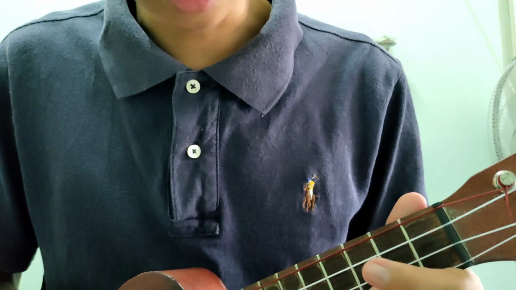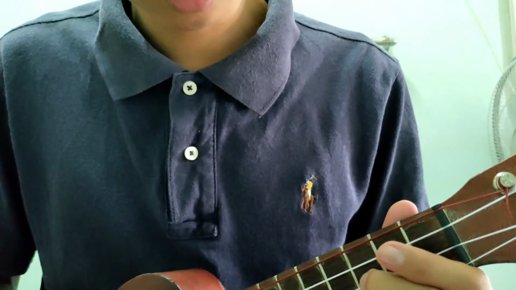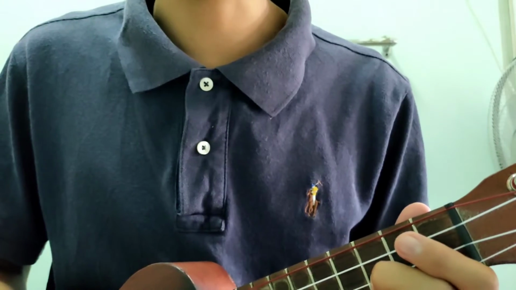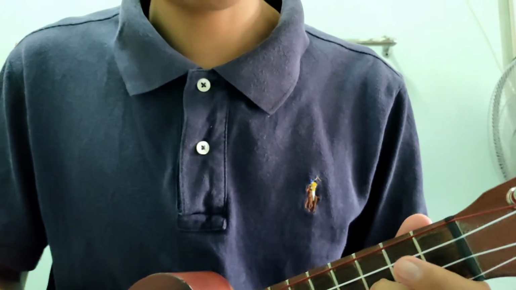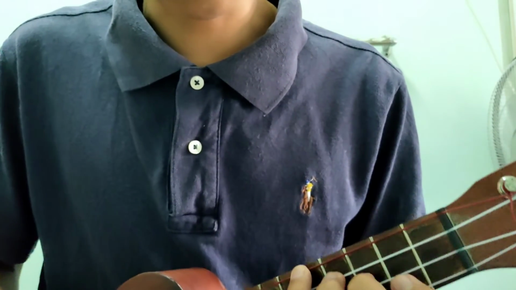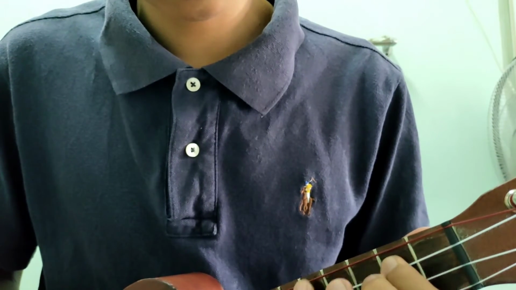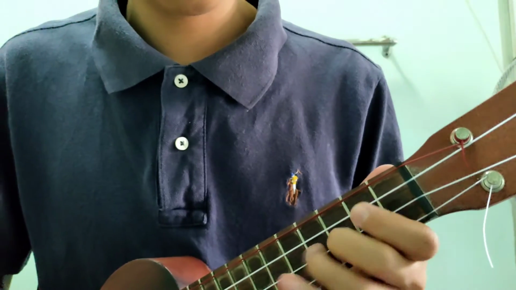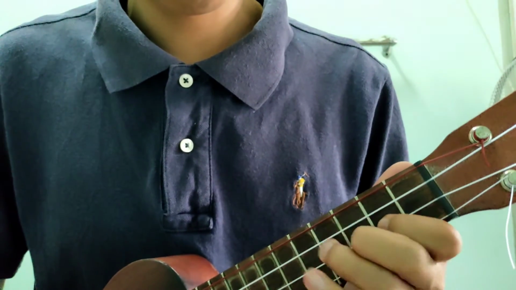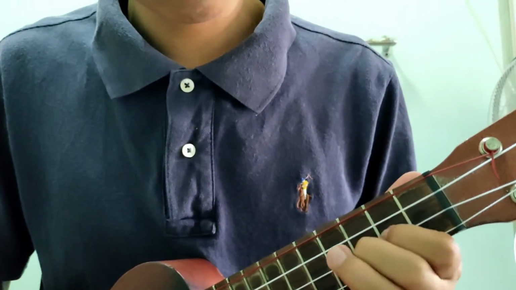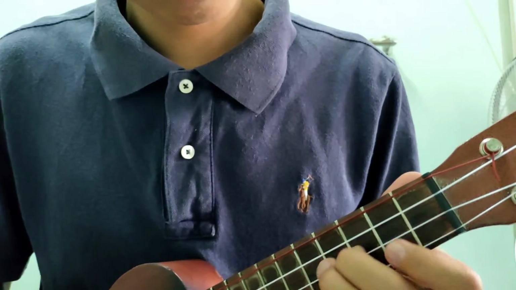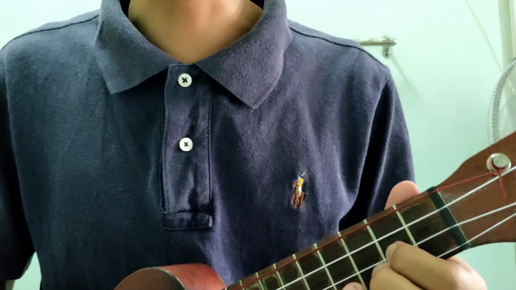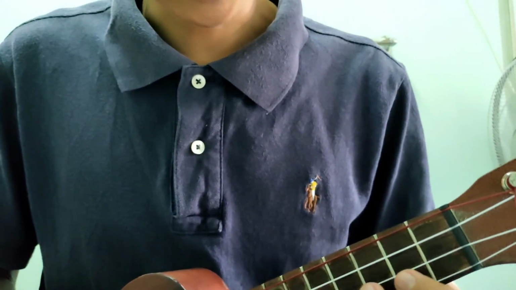C Lydian would be essentially a G major scale played from C. Which adds this F sharp actually.